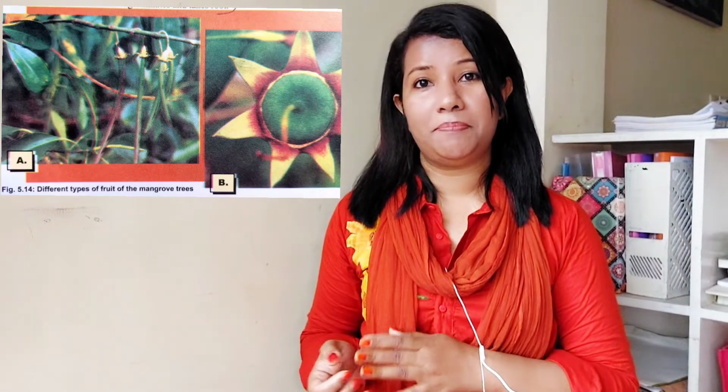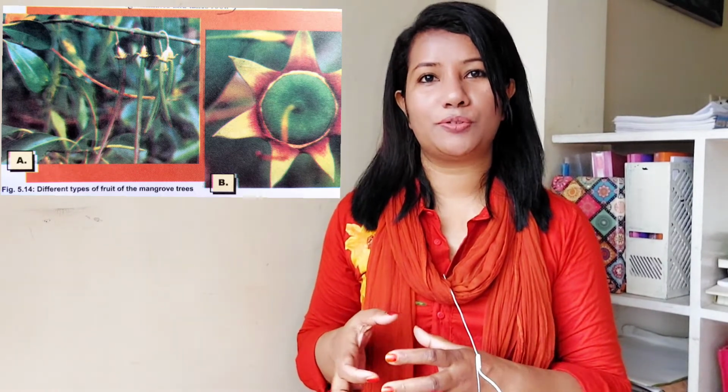Another main characteristic is the fruit. The fruit floats on the water, and for what reason? It is carried away to other parts of the world and coastal areas, where it can germinate, survive and make a new plant.